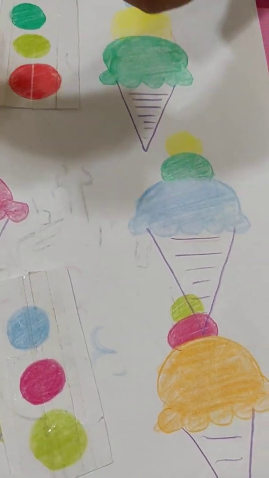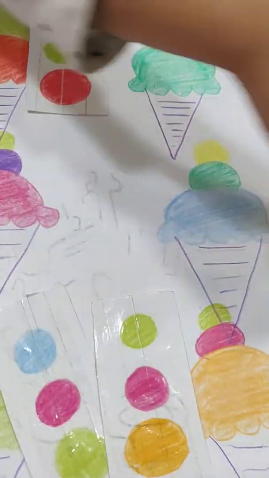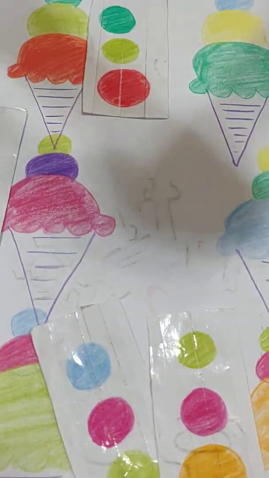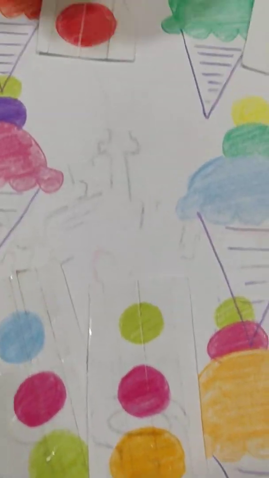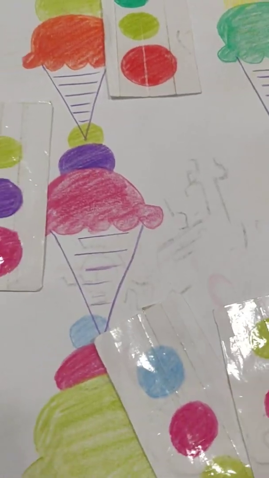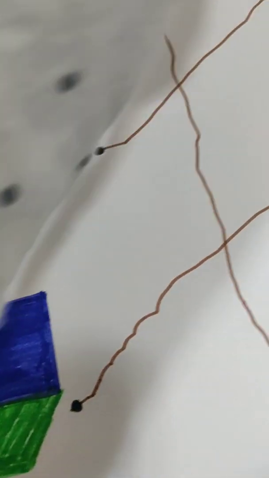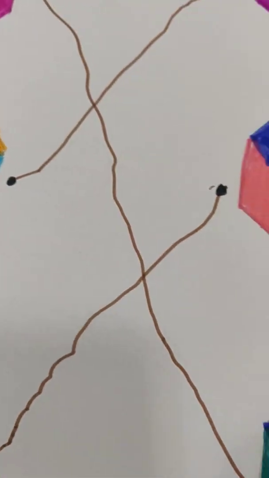This now is this blue. Okay, let's move on to the next one. Yeah, this one is blue. Okay, now the next one. There are many, so we'll be sharing the pictures later on.